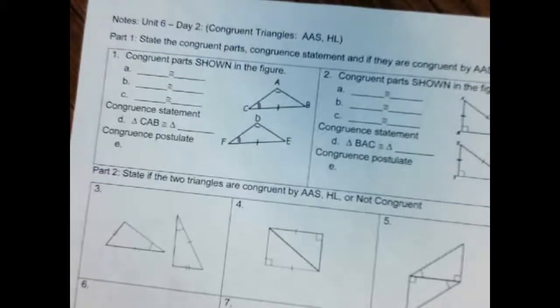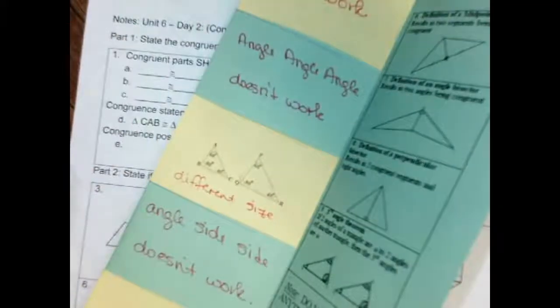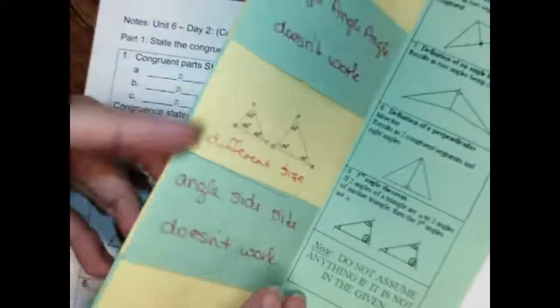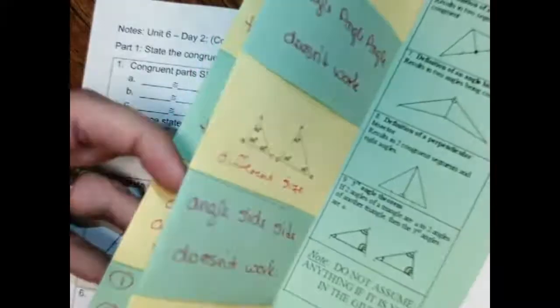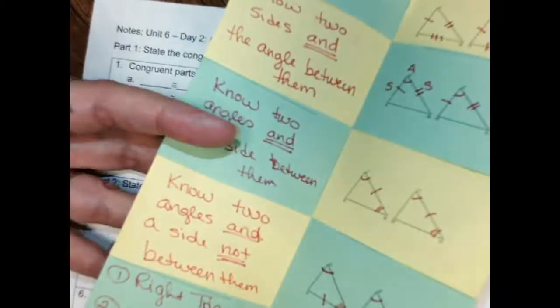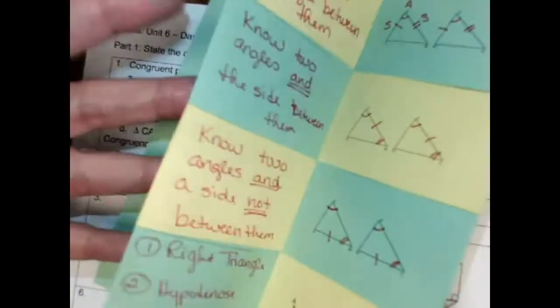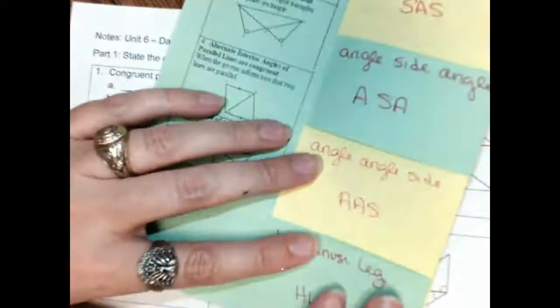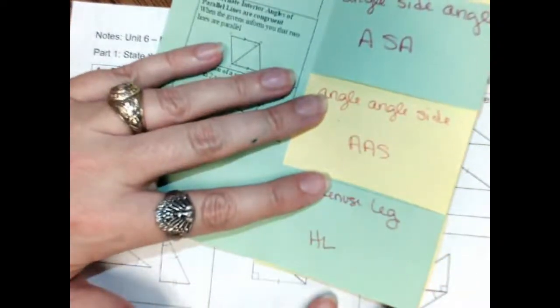Okay, so now you did part 1 of the video and you finished filling in this part of your book. We are going to do a little bit more of this foldable on your next class period, so don't lose it. Keep this with you. But now we have all 5 of these options for solving these triangles.